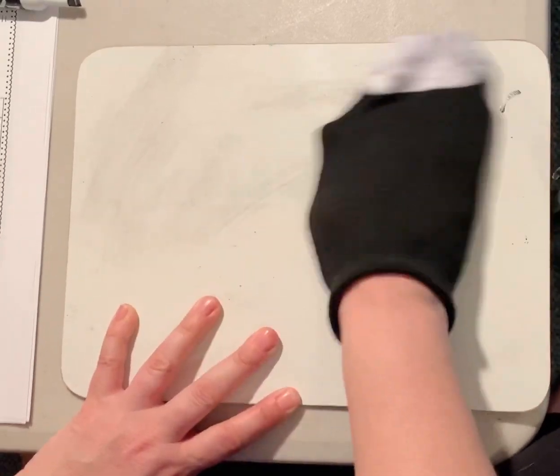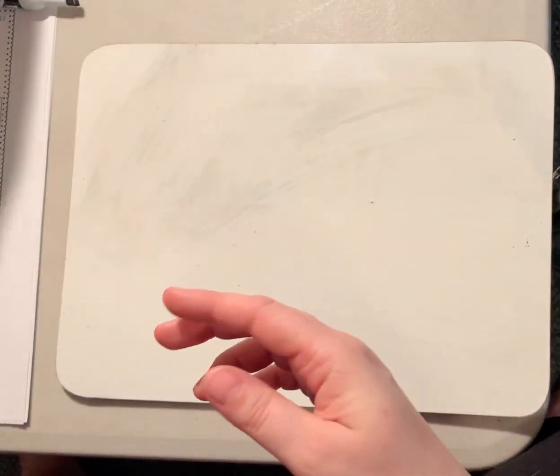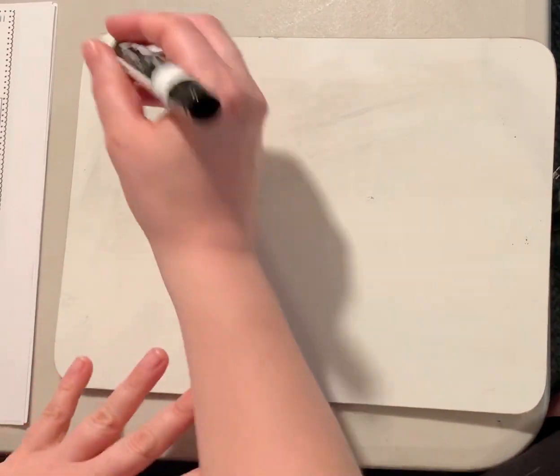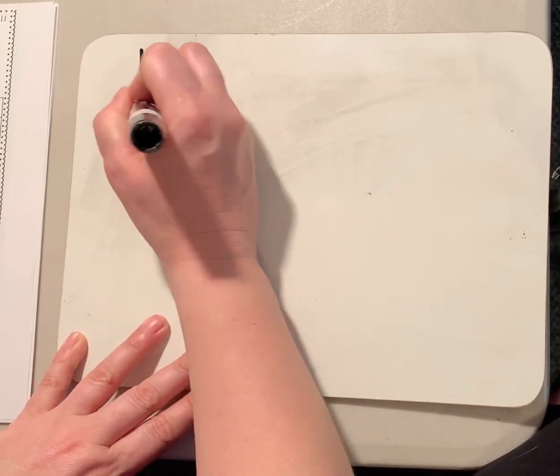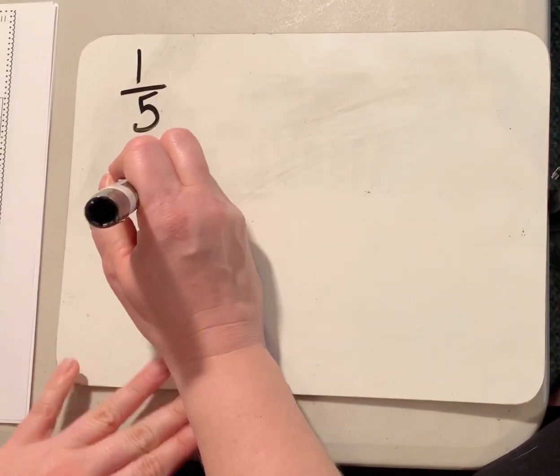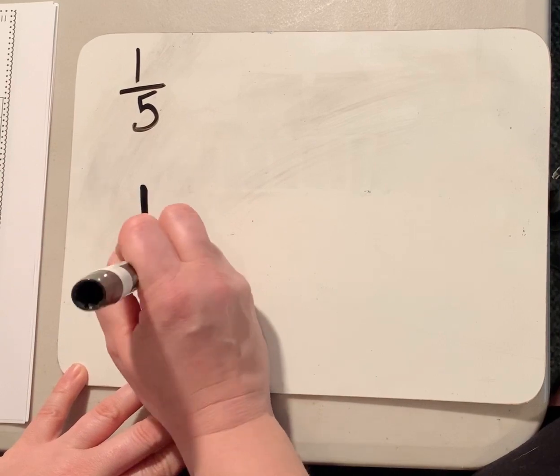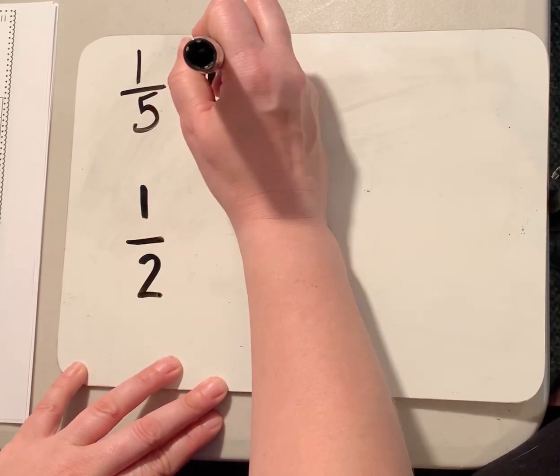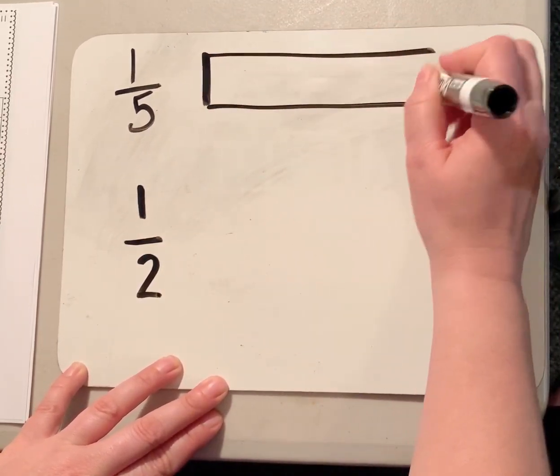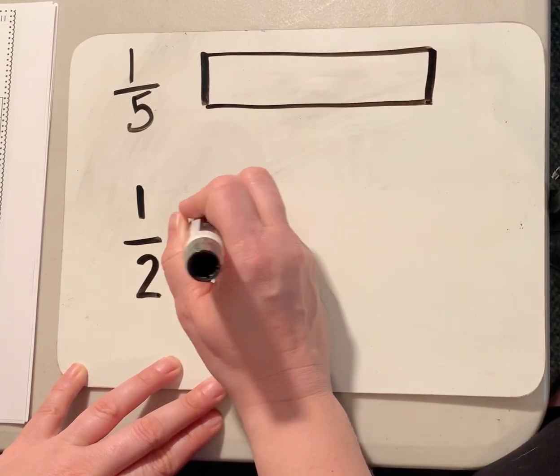So if I'm comparing unit fractions, I'm going to do it a little bit bigger this time. I'm going to do 1/5 compared to 1/2. So I'm going to draw my fraction bars, try to get them as equal as possible.